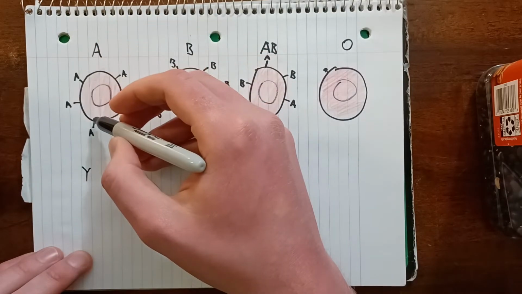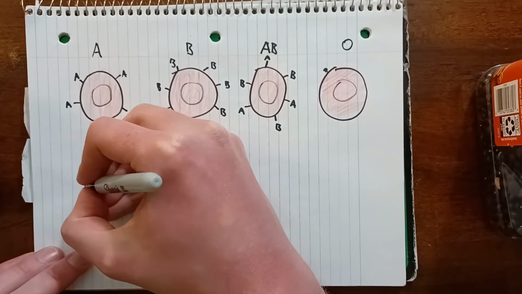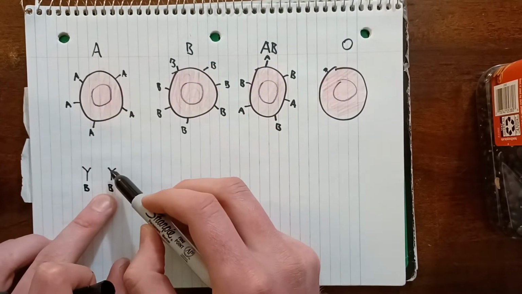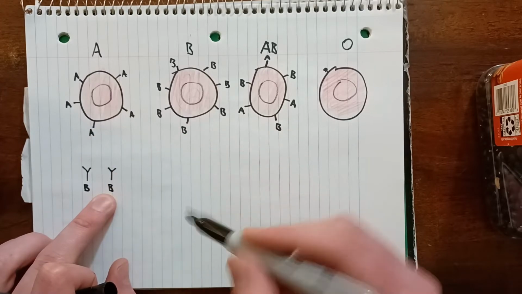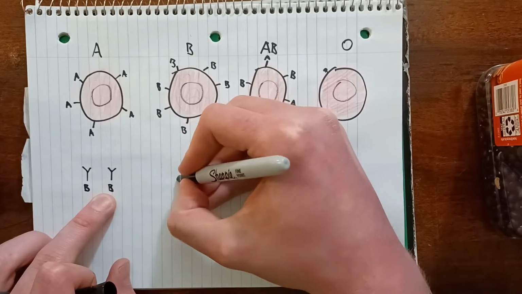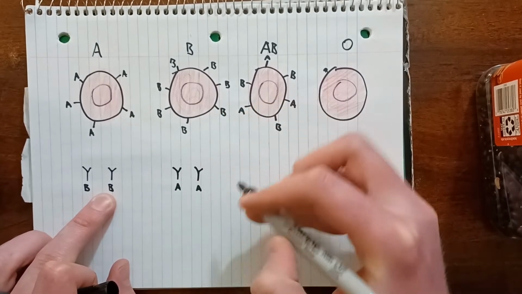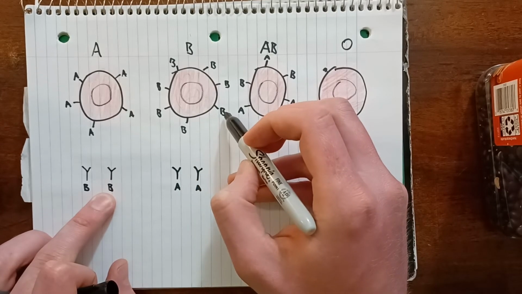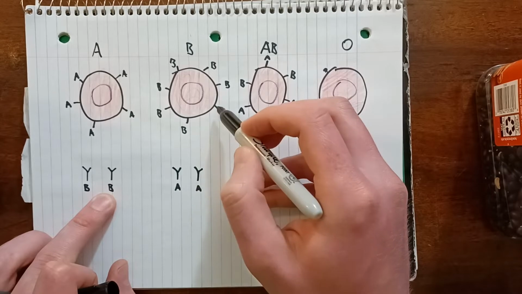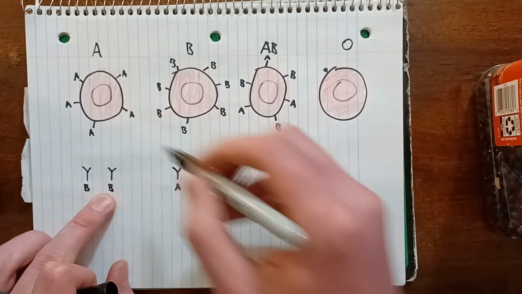So type A blood, since they don't have any of these B antigens, is going to make B antibodies. This won't bind to the A antigen, but it will bind to a B antigen. The B blood is going to create A antibodies. These are B antigens. They're not complementary, so this won't bind to itself. But if we had an A blood cell in there, this would bind to that.